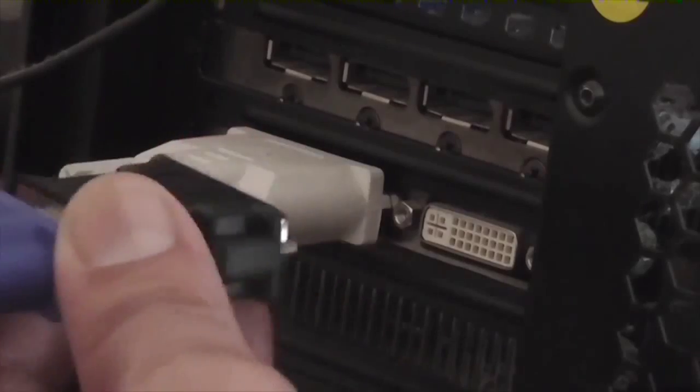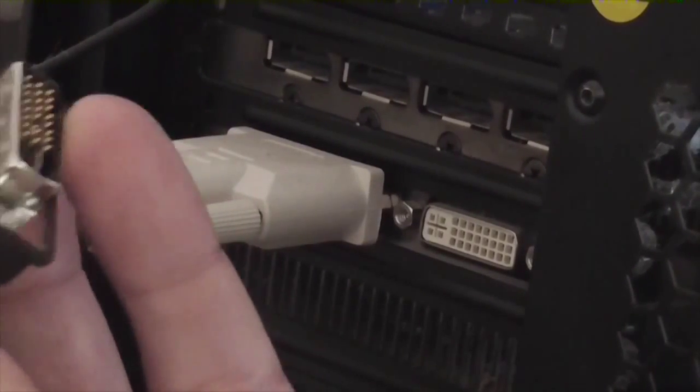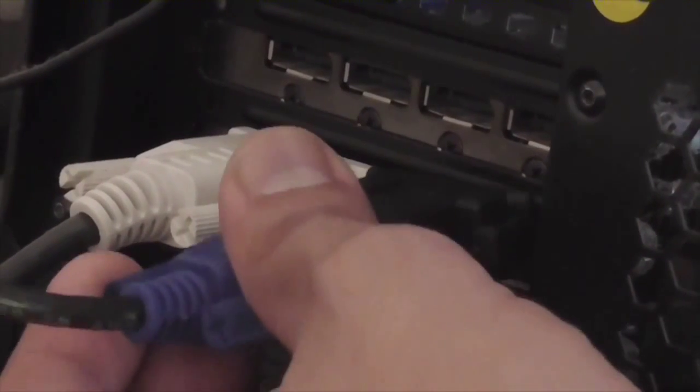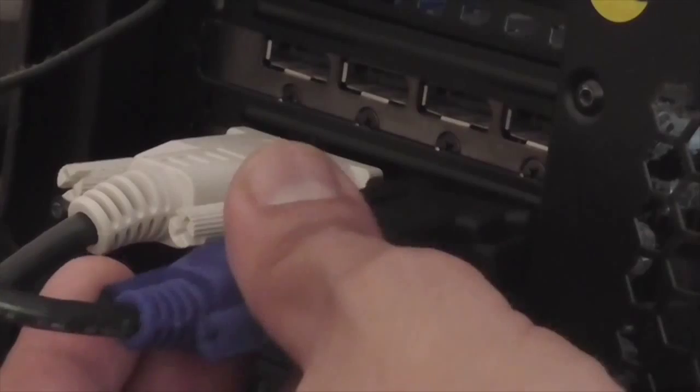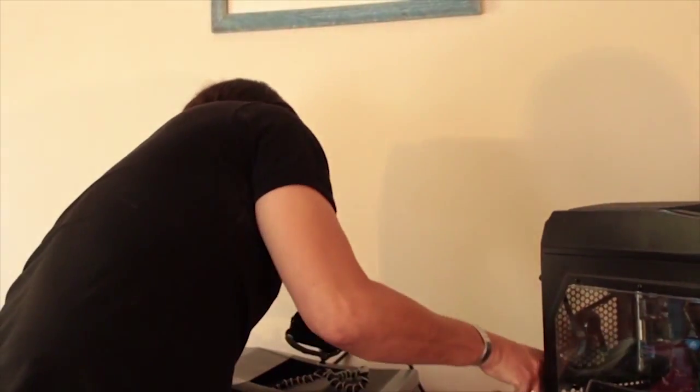Now, what I've got here is a VGA DVI converter because I didn't have a second VGA connector. So what this does is just connects me straight into the very back of that. So I'll plug that in just the way it's meant to be, like that. And we put this in here, just like that. And it goes in, as you can see, it plugs in fine.